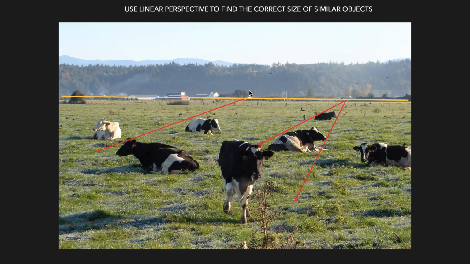So let's put a perspective line between the nose and bum of the cow right here. I'm going to draw a little picture of this cow and stick him between the perspective lines. And when I take those lines away, he looks exactly right. He looks exactly the right size for this image. You could even take a cow out of here, extract it, and make it bigger, exactly the right size.